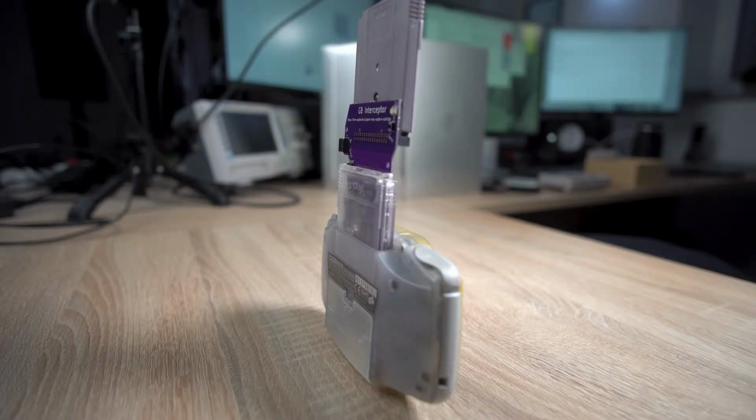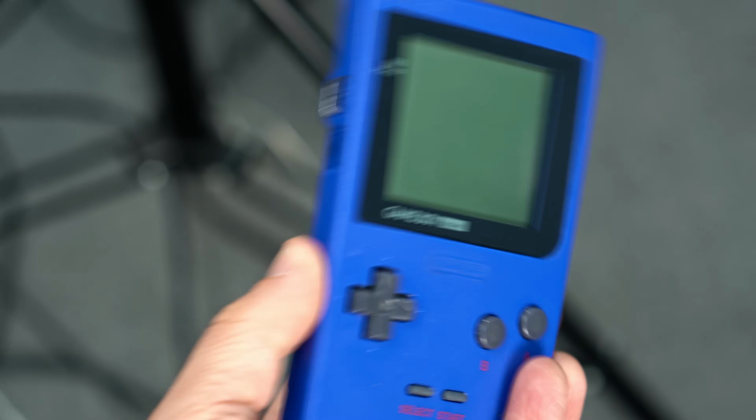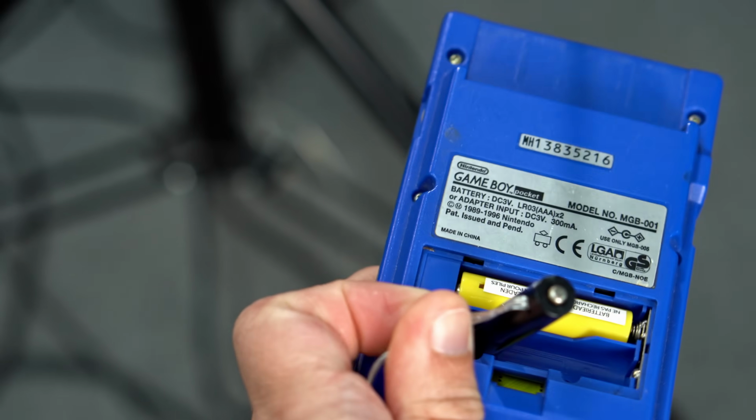Oh, and it could have been any Game Boy to run the camera. I just used the Game Boy Pocket because I had a spare power supply with dummy AAA batteries that only fit in the Game Boy Pocket.